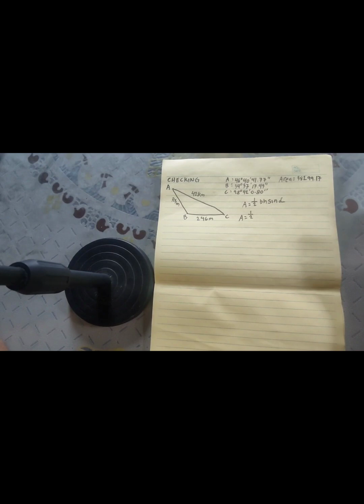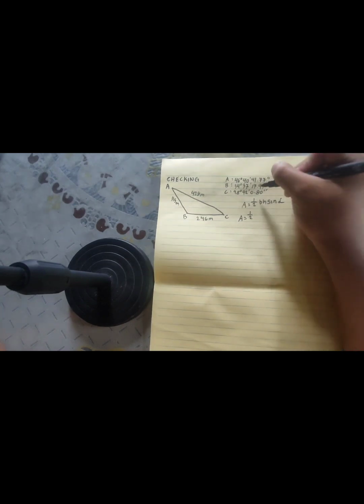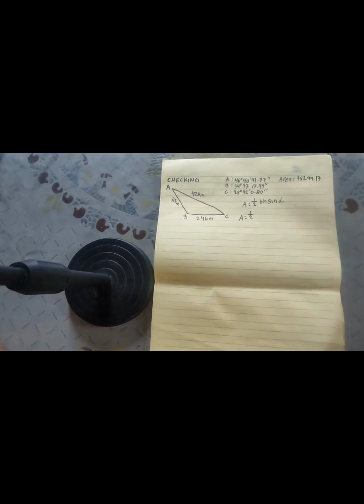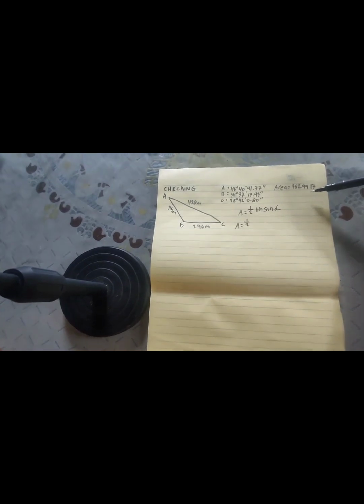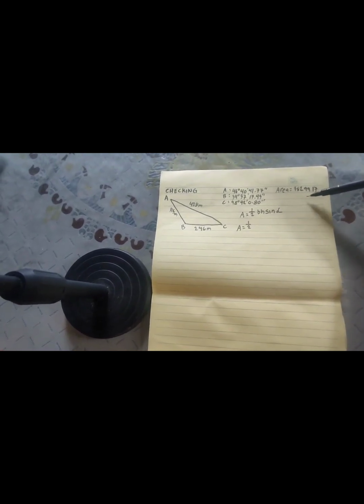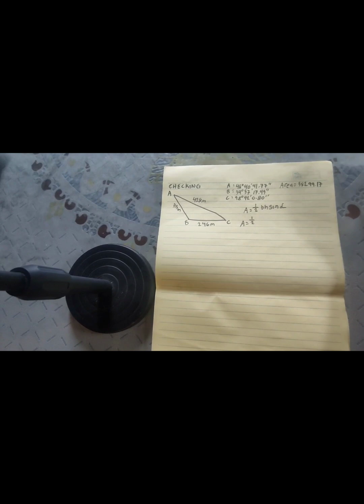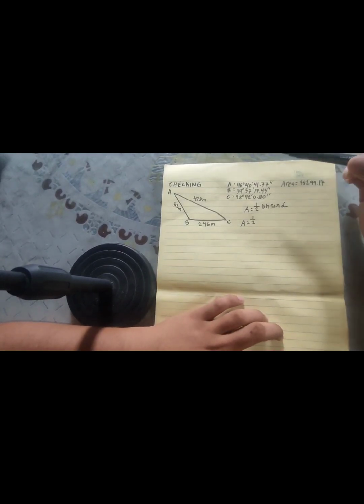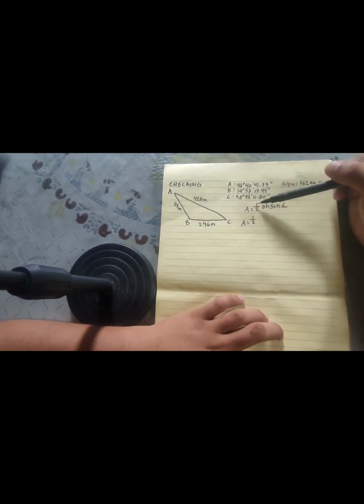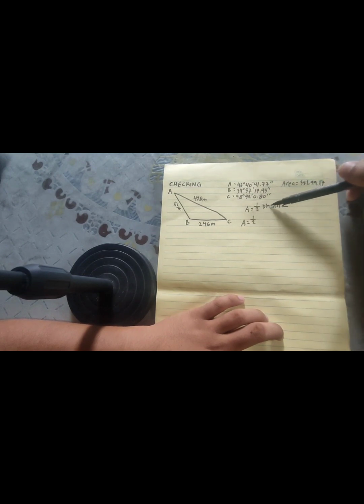So in this video, I'm going to check my groupmate's answer. Thank you to Rubelimbo for getting the angles A, B, and C. And this is our figure. And I'm checking RJ Hernandez's answer for the area using Heron's formula. So I'm going to use the formula: area is equal to 1/2 bh because it is a triangle. I'll add the sine alpha.